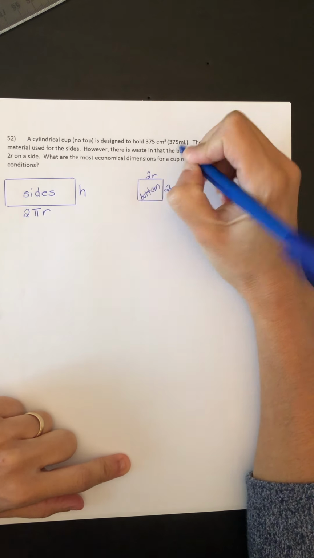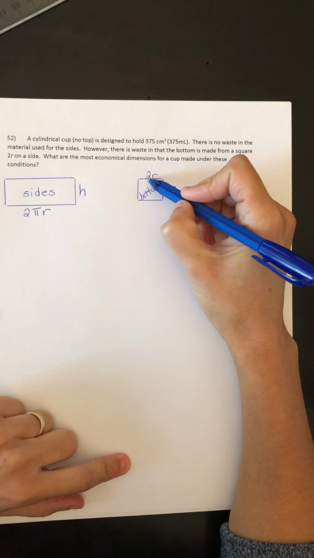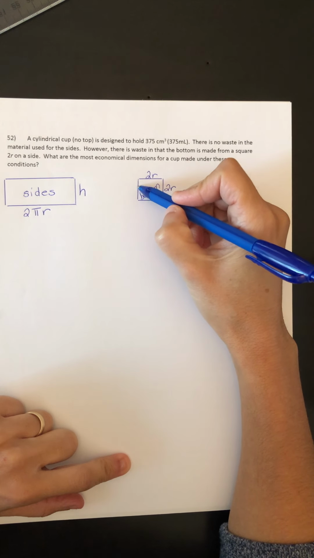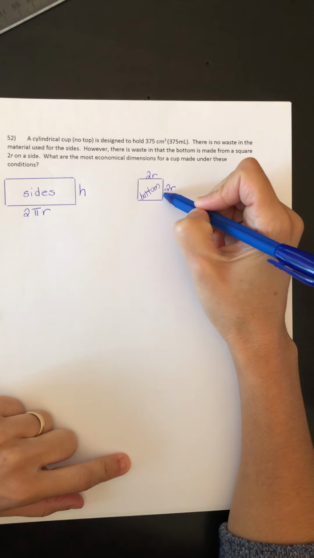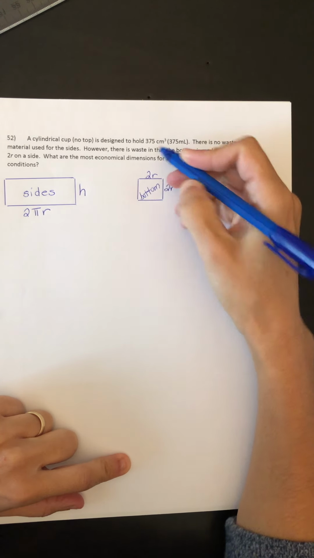Remember, there is no top. So you see how you can get some waste from there? They're cutting out a circle from that piece and throwing away the little bits.